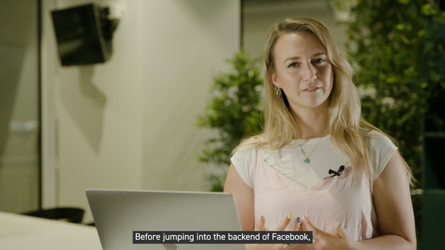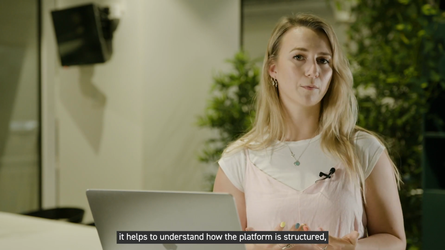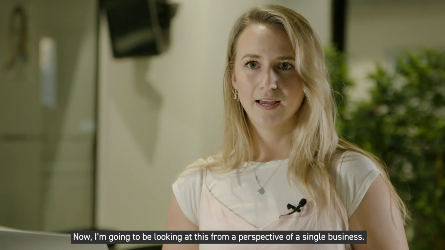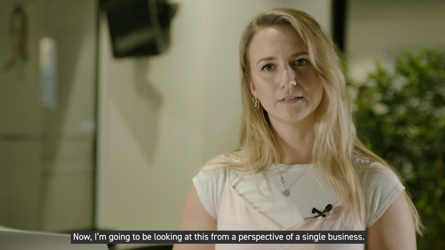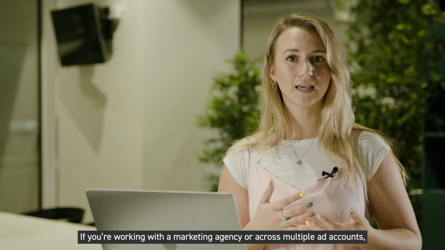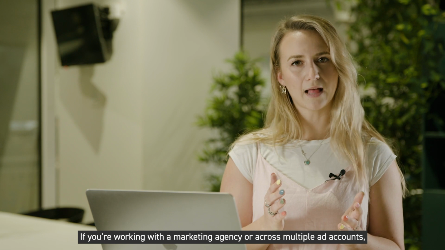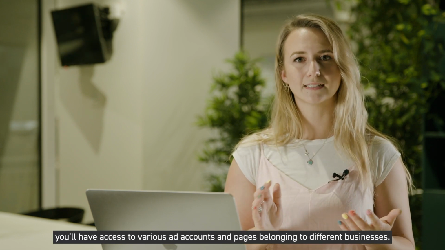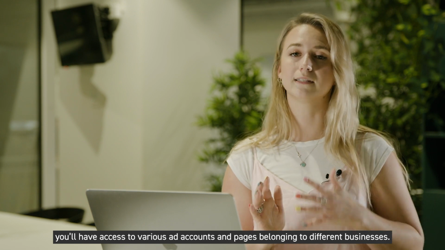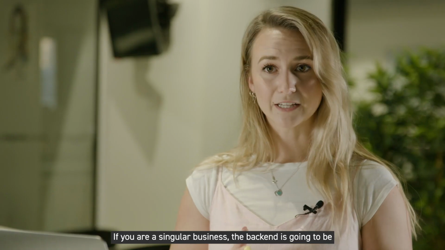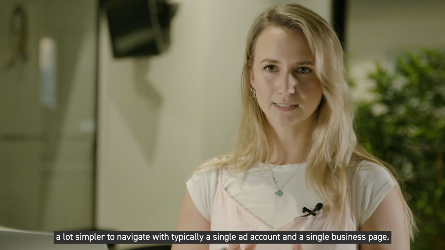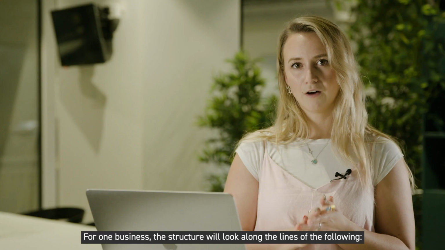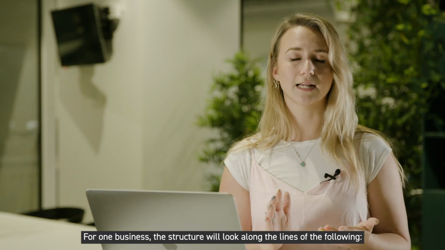Before jumping into the back end of Facebook, it helps to understand how the platform is structured to make sure you're confident in navigating your way around successfully. Now, I'm going to be looking at this from a perspective of a single business. If you're working with a marketing agency or across multiple ad accounts, the back end of Facebook may look slightly different for you, as you'll have access to various ad accounts and pages belonging to different businesses. If you are a singular business, the backend is going to be a lot simpler to navigate, with typically a single ad account and a single business page. For one business, the structure will look along the lines of the following.